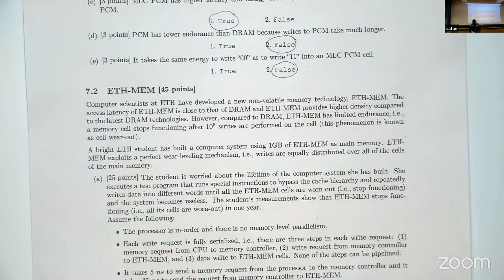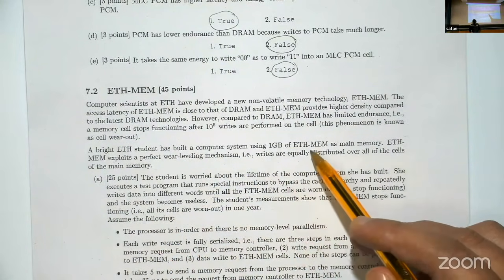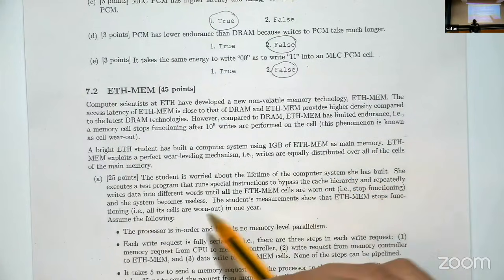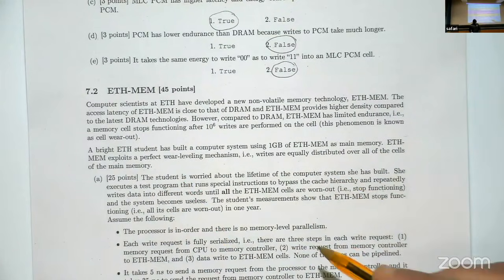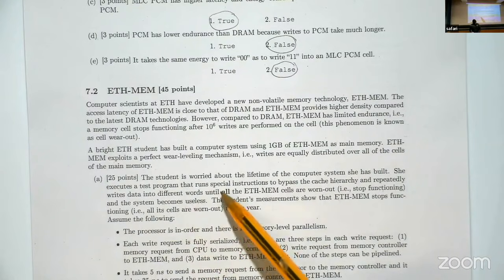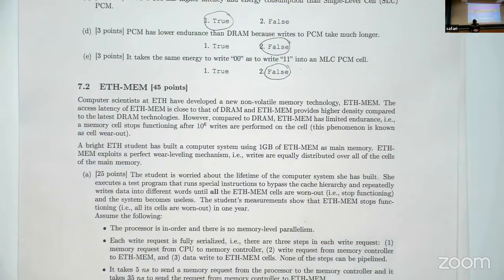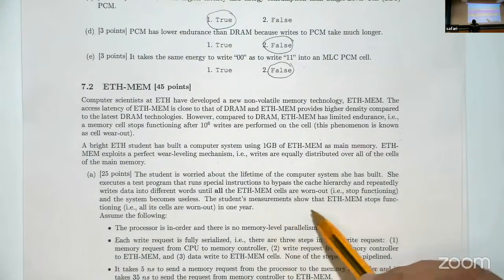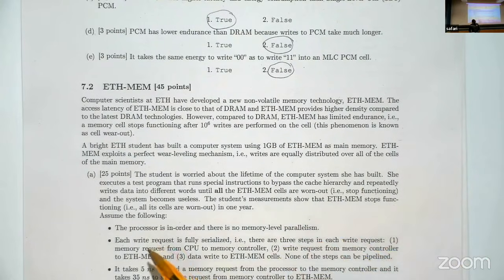A bright ETH student has built a computer system using 1 gigabyte of ETH-MEM as main memory. ETH-MEM exploits a perfect wear leveling mechanism, that is, writes are equally distributed over all the cells of the main memory. The student is worried about the lifetime of the computer system she has built, and she executes a test program that runs special instructions to bypass the cache hierarchy and repeatedly writes data into different words until all the ETH-MEM cells are worn out. That is, you write to the entire device until it is worn out and the system becomes useless. The student's measurements show that ETH-MEM stops functioning, that is, all the cells are worn out, in 1 year.